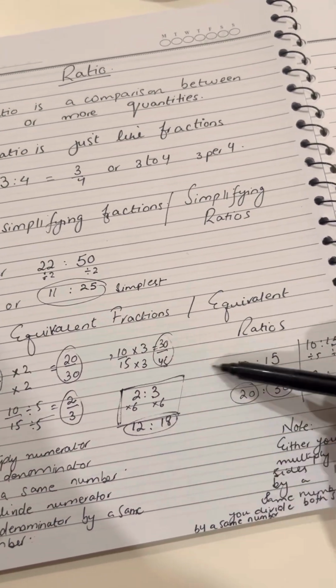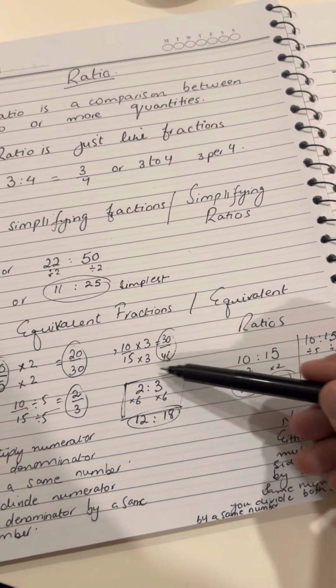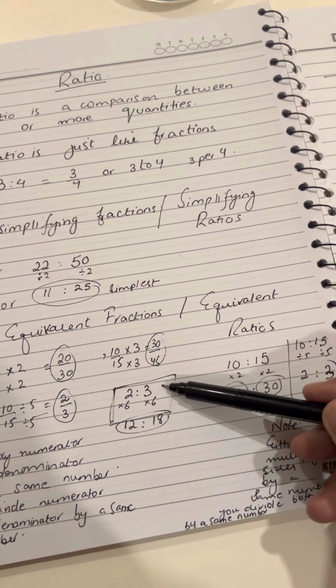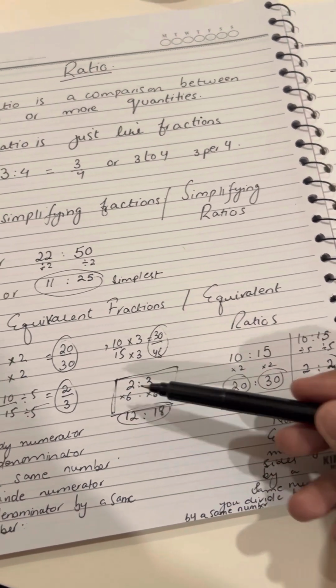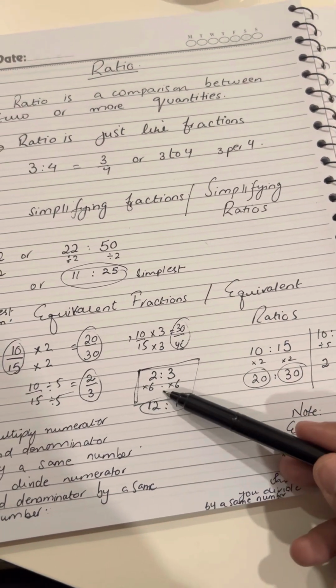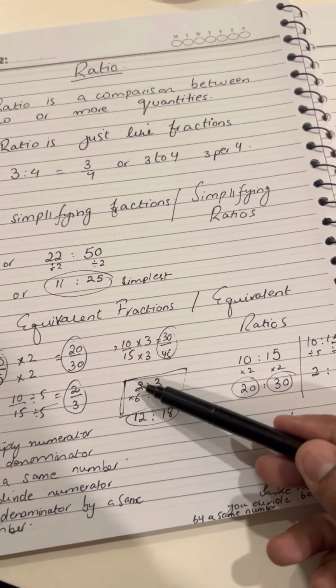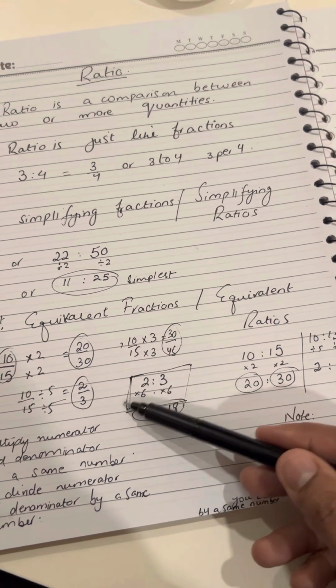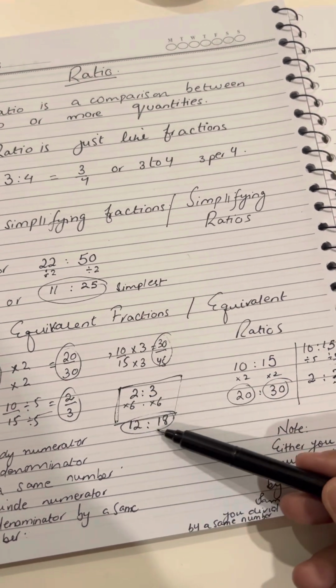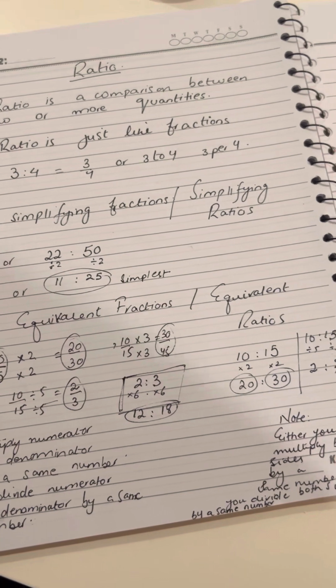There's a certain ratio that you will be given. Now these two numbers cannot be divided by any common number. So in that case, the only option you are left with is to multiply both sides by any number of your choice. It can be 10, it can be 6, it can be 2, any number. But it has to be multiplied on both sides, and the resulting ratio that you will get would be an equivalent ratio.